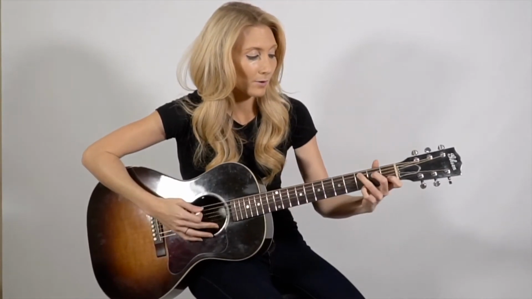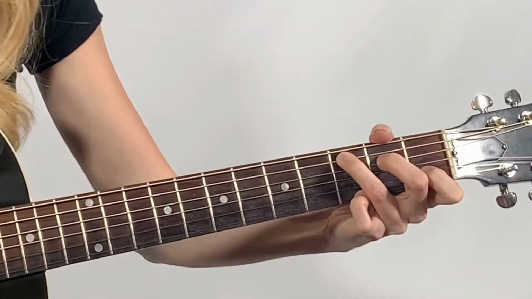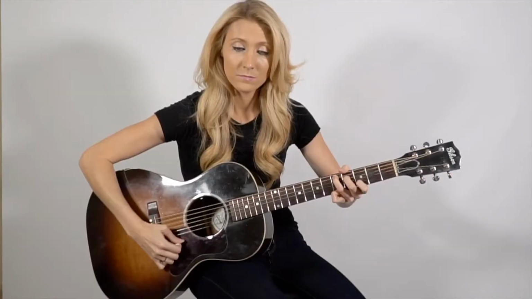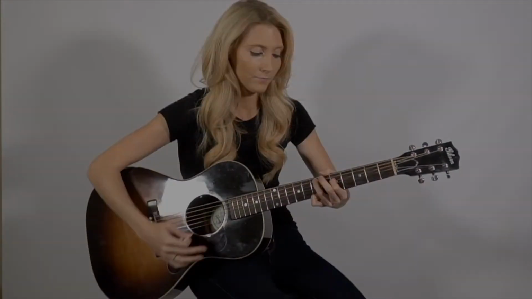We have the G chord. Then for my C chord, I'm going to add my pinky. And then for the D chord, I'm going to add the pinky. Same thing for the E minor chord.